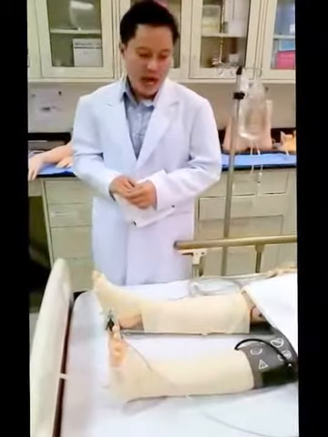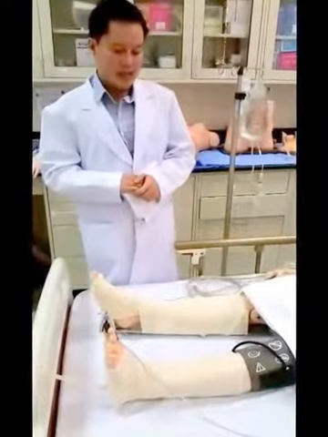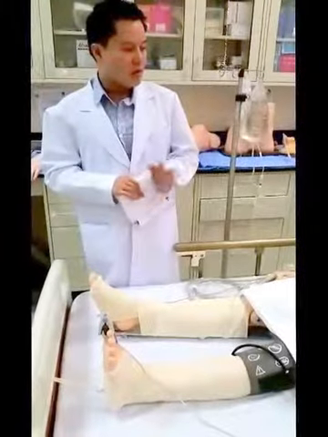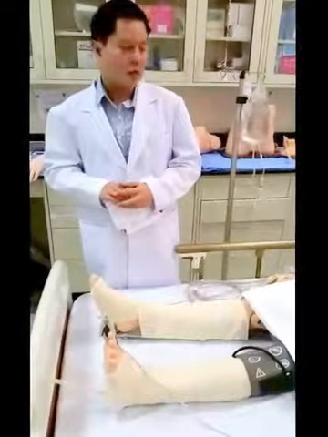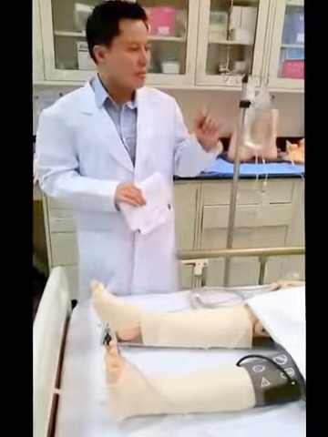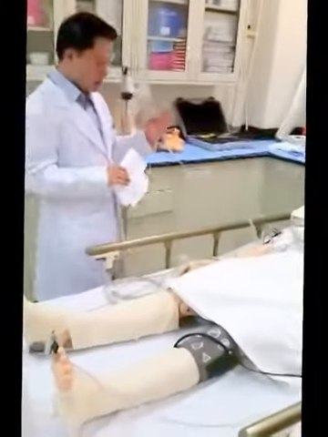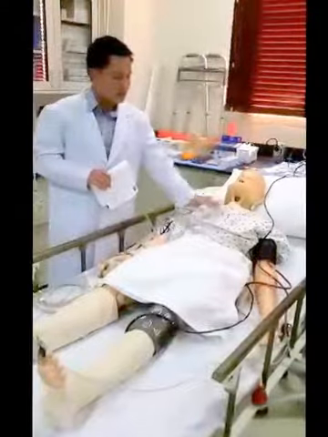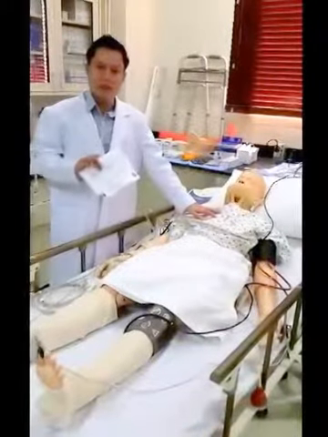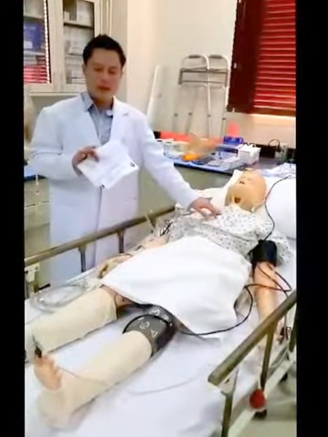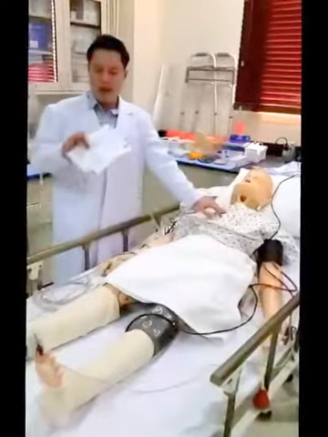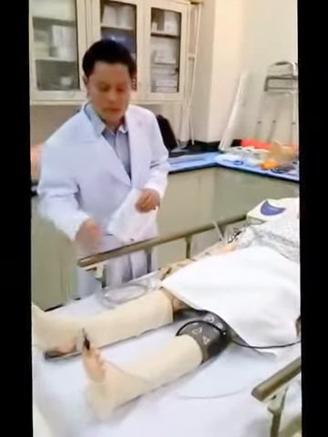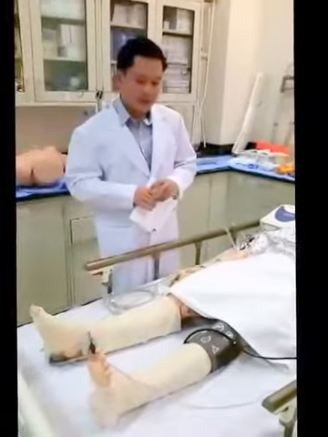First is to ask or to assess for the pain. So how do we know that the patient is in pain? We have to look into the facial grimace of the patient. Of course, he will verbalize that he is experiencing pain. So it's not normal that the patient will experience pain after the skin traction has been applied.